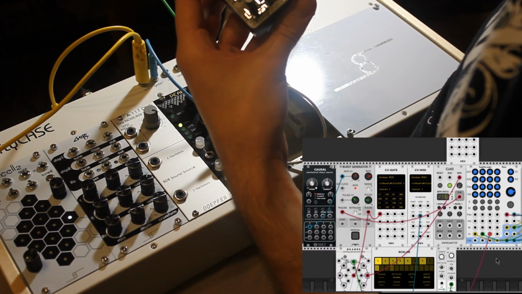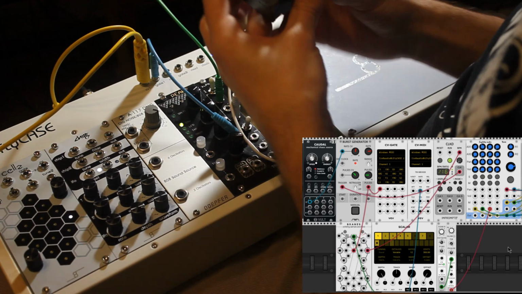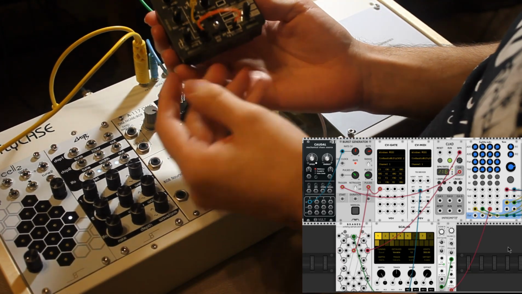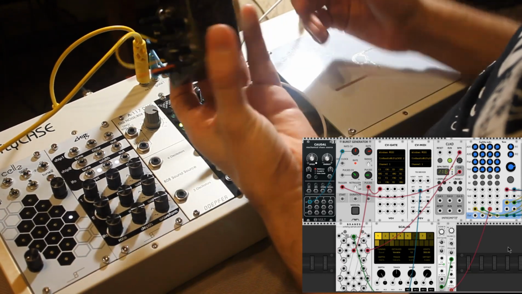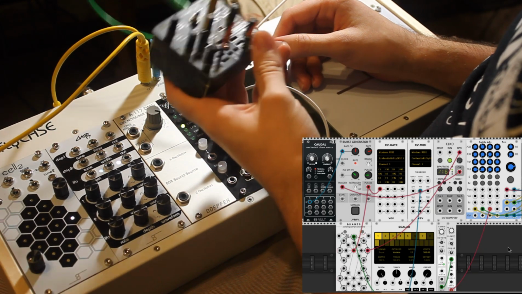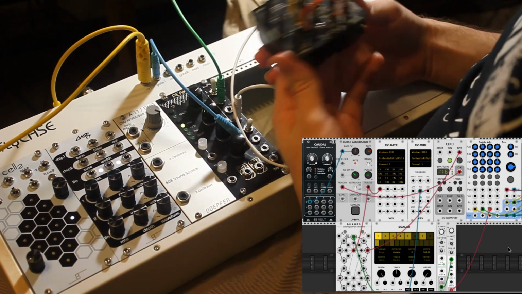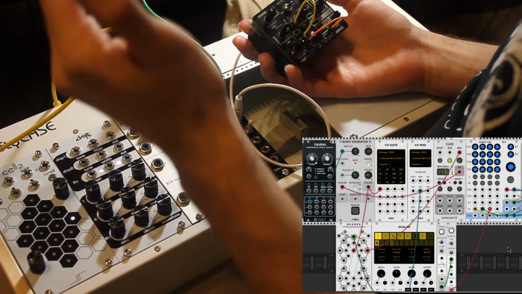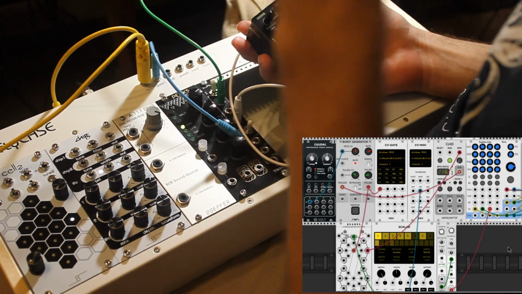Okay, here we are again. In this patch, we are featuring the Castle by Bastel. This is my baby synth that I absolutely love. And for this patch, I really wanted to specifically use the CV output and the gate output of the Nifty Case.